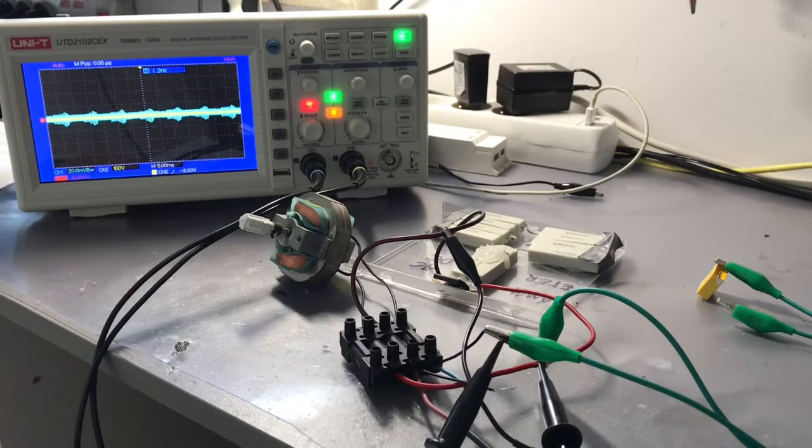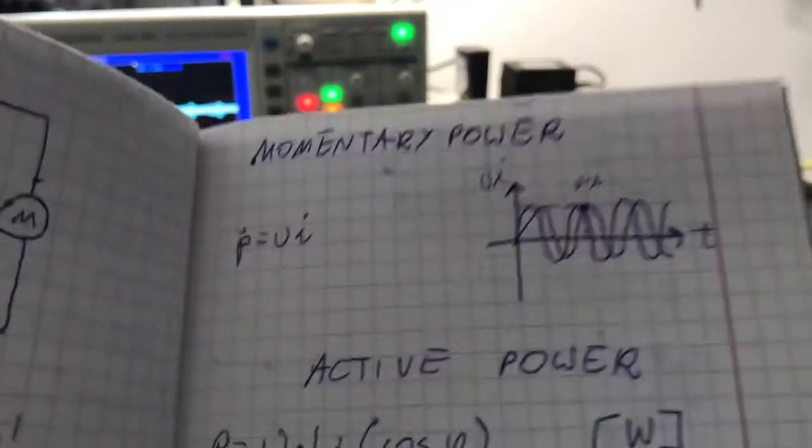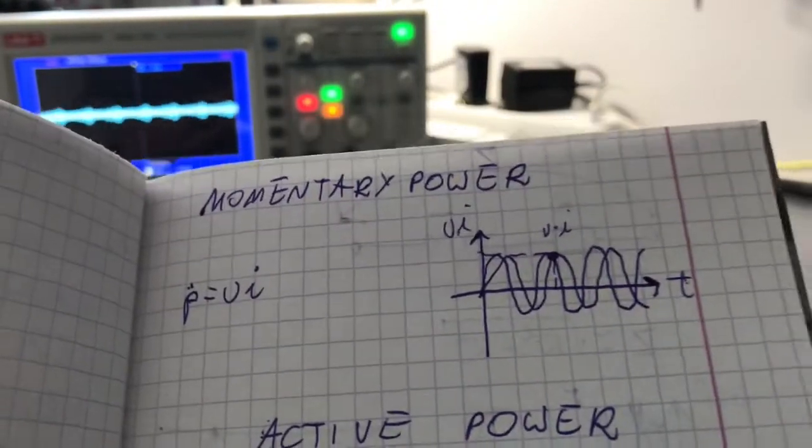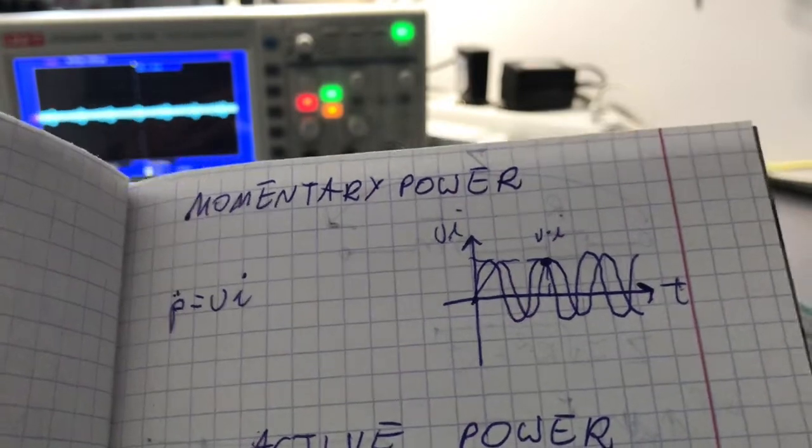Hello guys, in today's video I want to talk about power factor. Before we get started, here I have a circuit set up, but let's talk a bit about theory. In electronics we have something called momentary power.